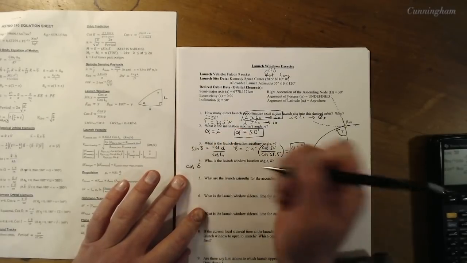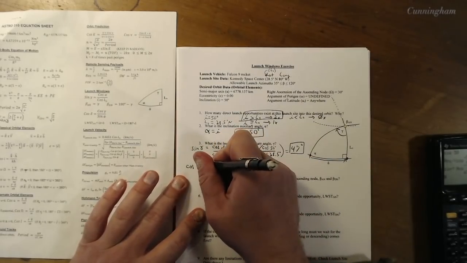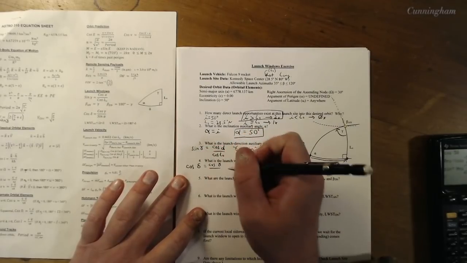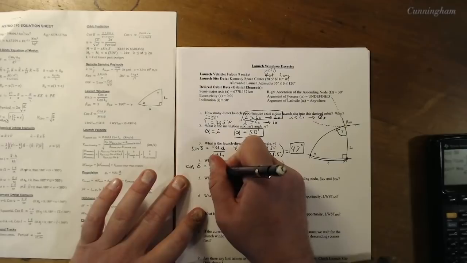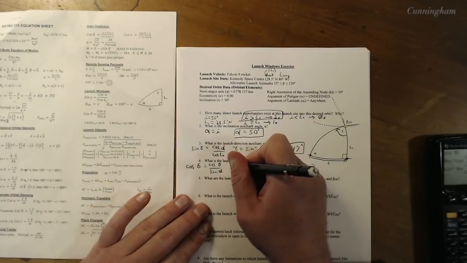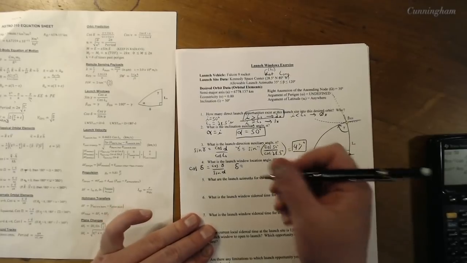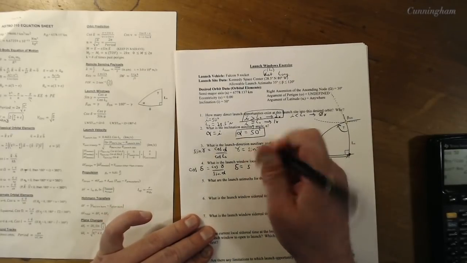So let's find the cosine of our launch window location angle, and that is, according to the equation sheet, the cosine of gamma, which we just found, over the sine of alpha, which we just found. So let's plug and chug as we do.